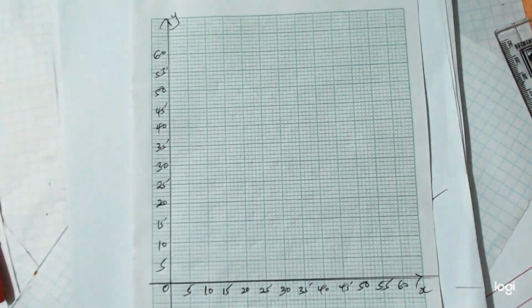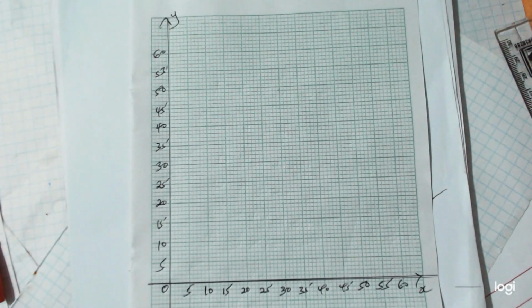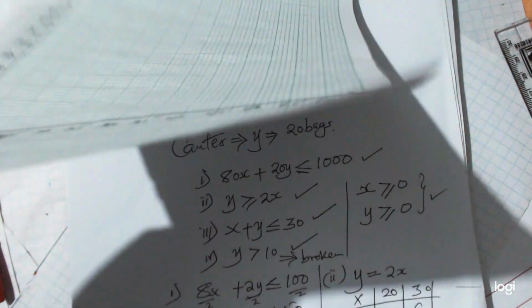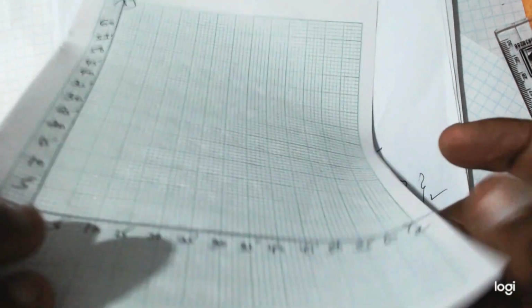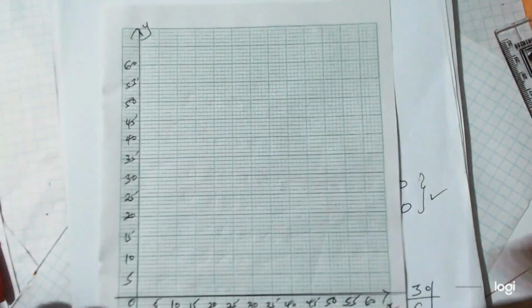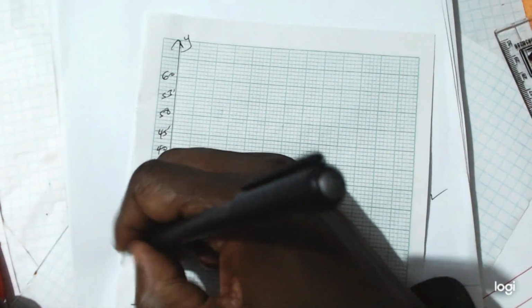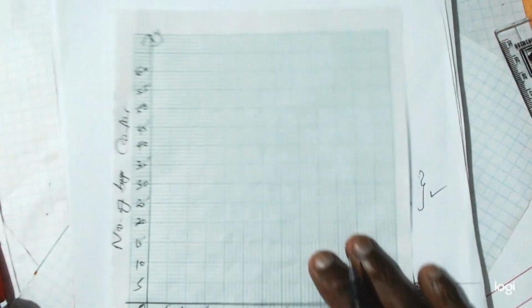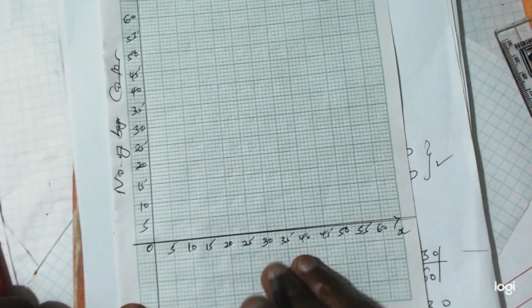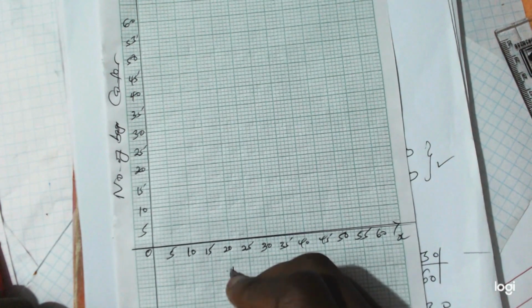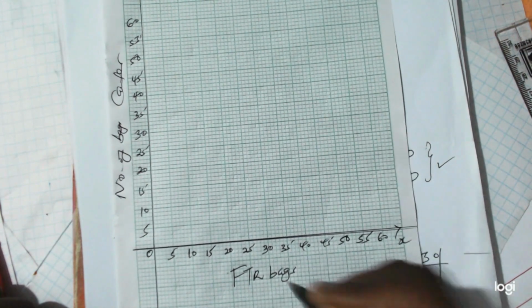For the y-axis, remember what y was. Y was the bags carried by the counter. This is the number of bags by the counter. And for the x-axis, these are the number of bags by the FTR. Now we can plot.